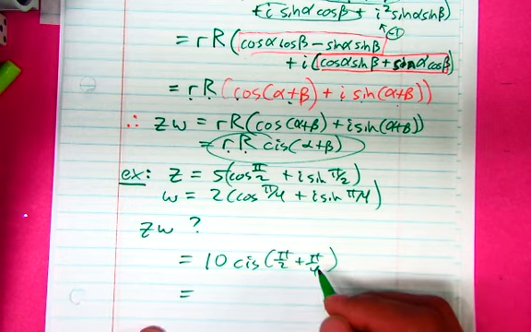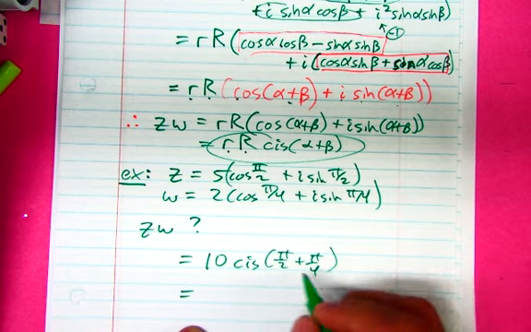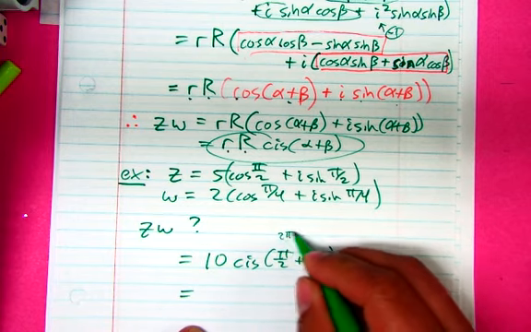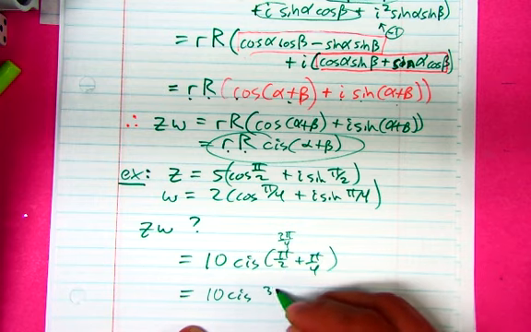So let's figure that out. Pi over 2 is the same as 2 pi over 4. So if I add those together, it's 10 CIS 3 pi over 4.